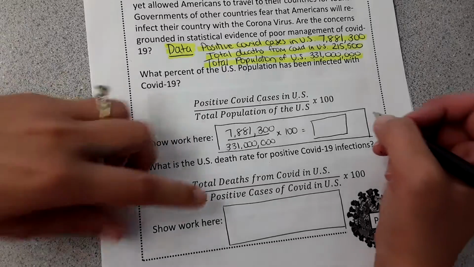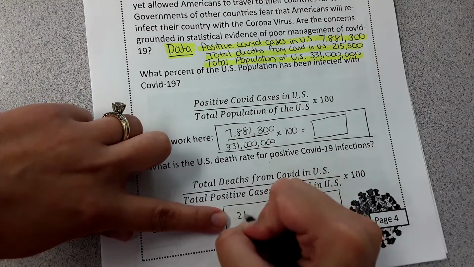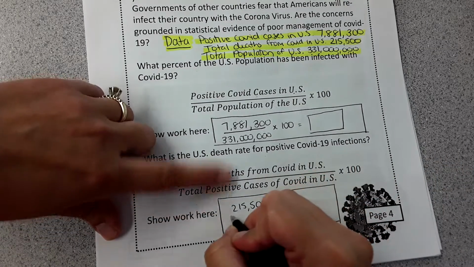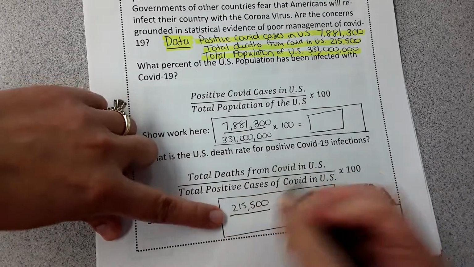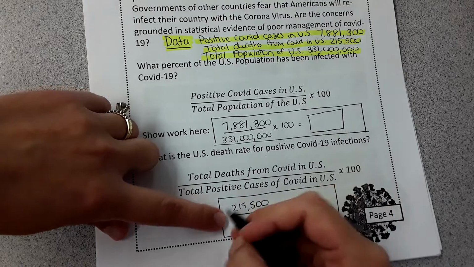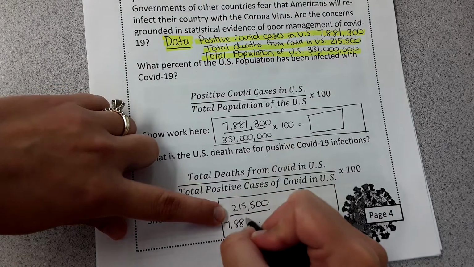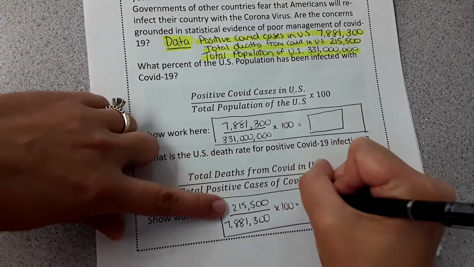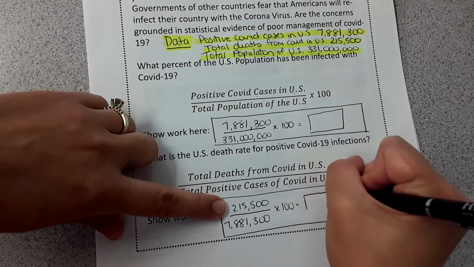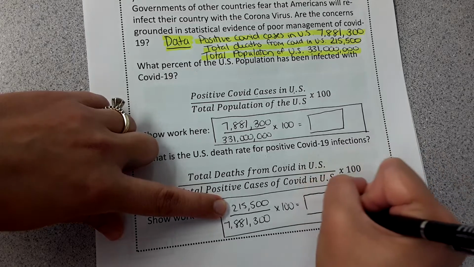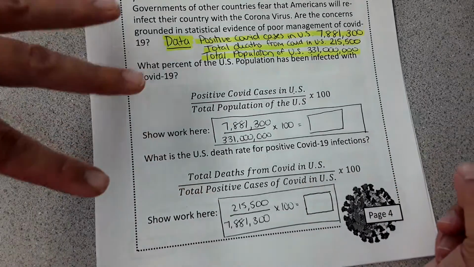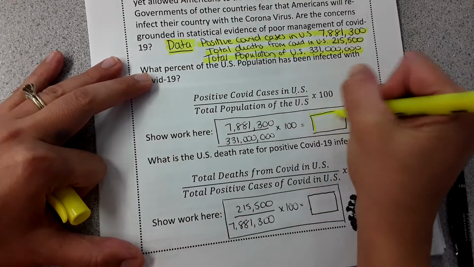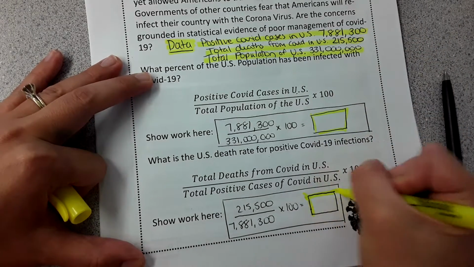And then total deaths. So far, there has been 215,500 people that have died from COVID-19. The percentage, we're going to put that over the number of people that have tested positive. Then you can multiply that by 100, and that is our death rate. What percentage of people that catch COVID-19 die from the virus? Okay, so make sure to do those calculations and fill in your percent here.